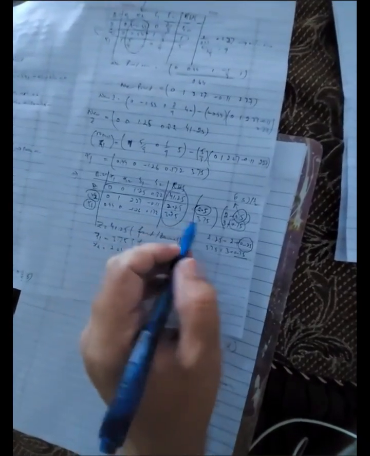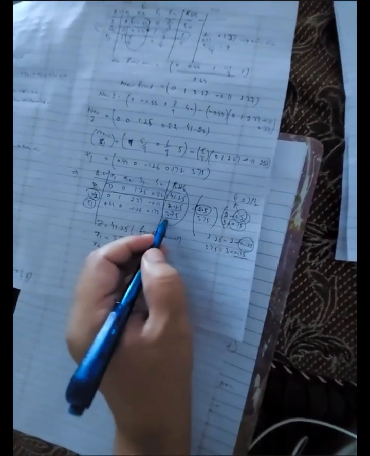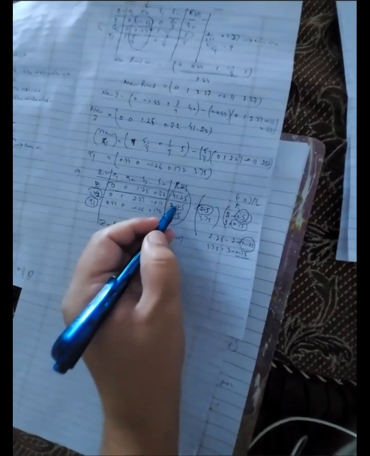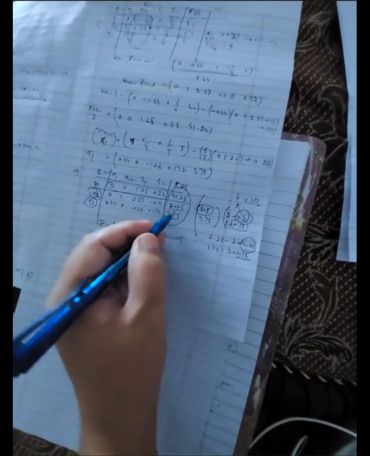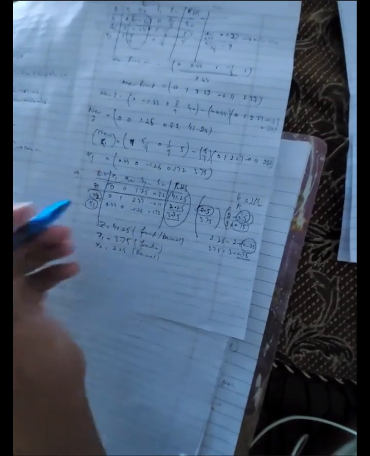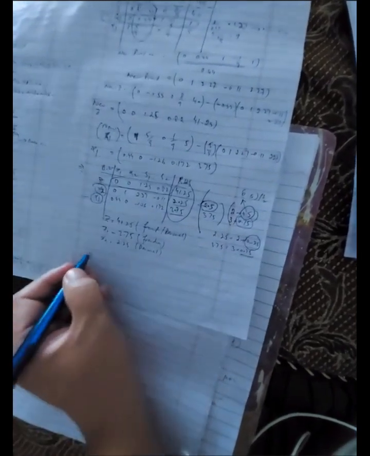Here it is 2.25 and 3.75. Both are 0.25 away from 0.5, so we can select arbitrarily. We choose x1, for example. Now x1 over here, let me explain it a bit.